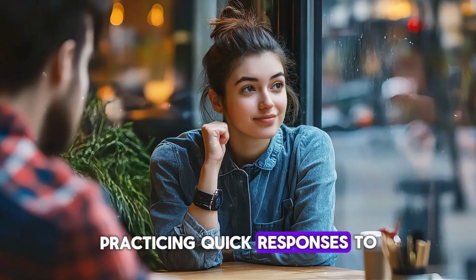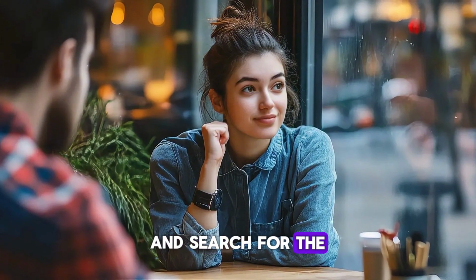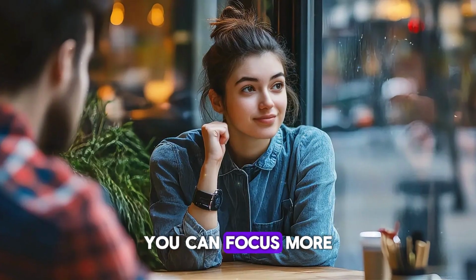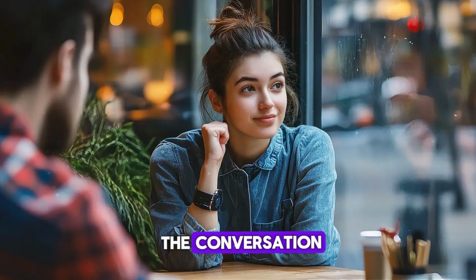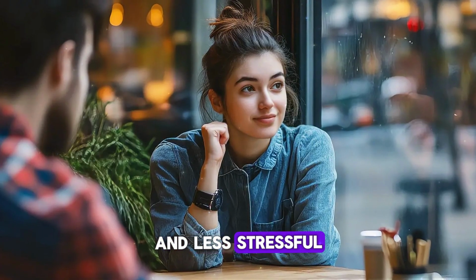Practicing quick responses to common questions also helps you build confidence. When you don't have to pause and search for the right words, you can focus more on the flow of the conversation. This makes speaking feel more natural and less stressful.